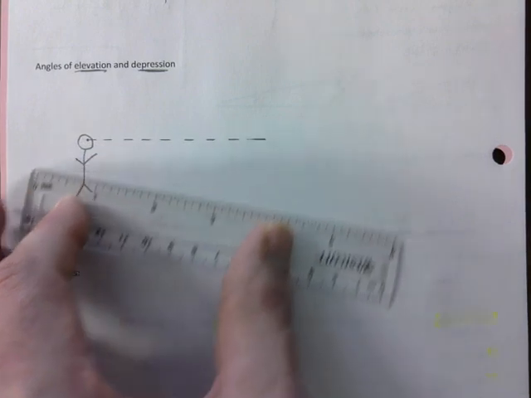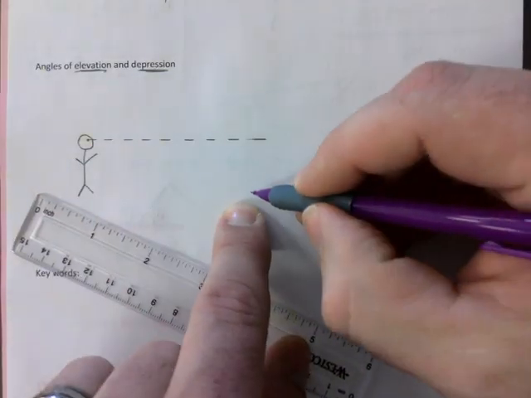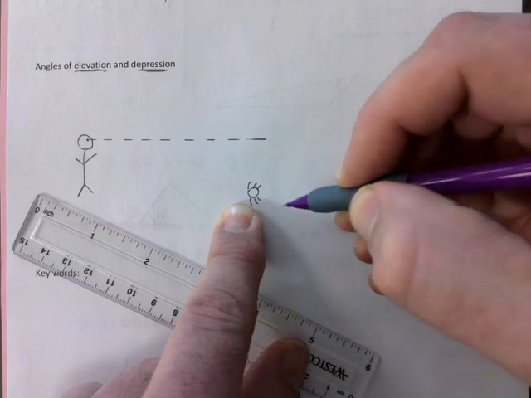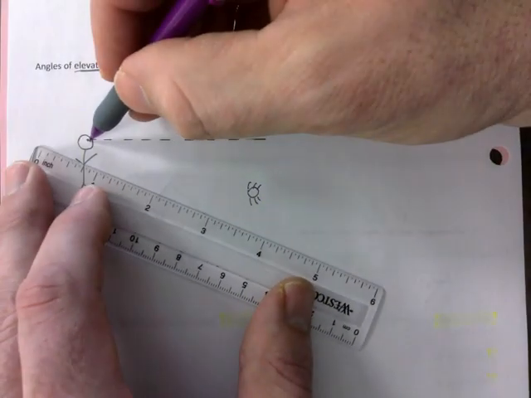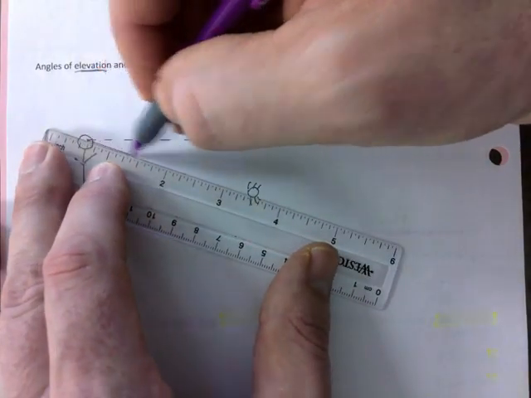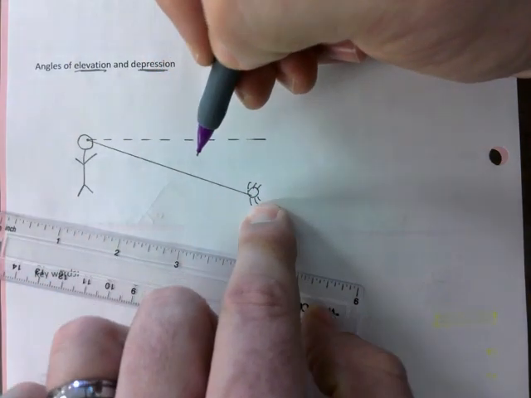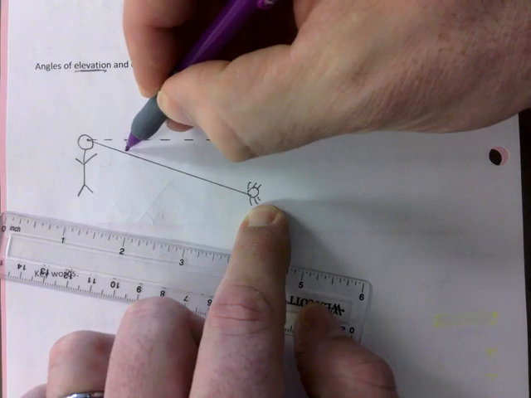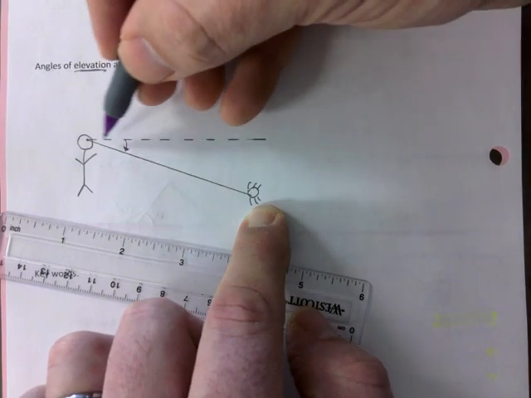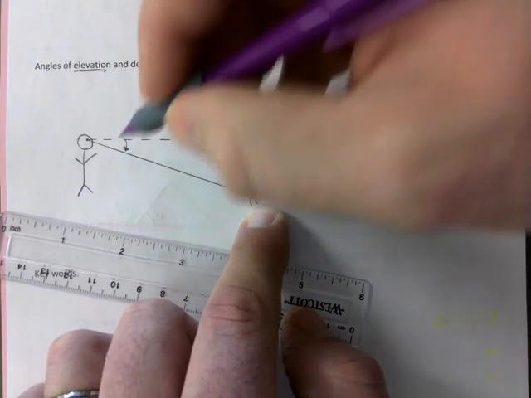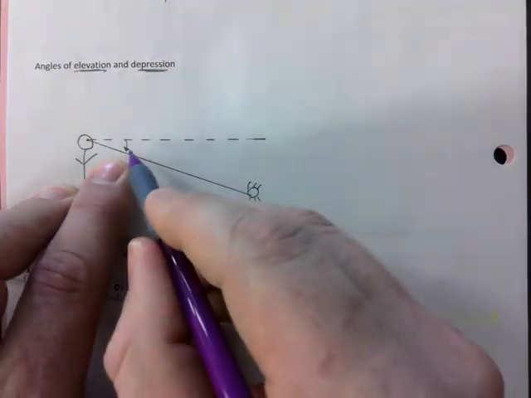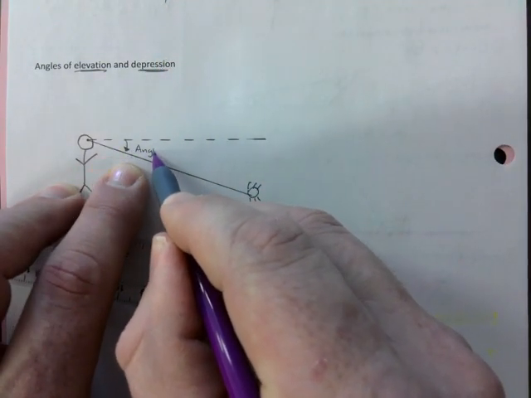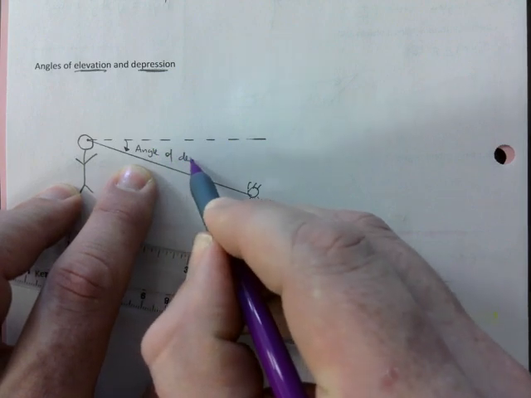If you were to look at the ground and you see something crawling on the ground, it's supposed to be a bug, right? You would measure the angle to this from the horizontal going downwards like that. That's very important. There's always a horizontal, and that's when you start measuring. So this angle formed between these two lines is the angle of depression.